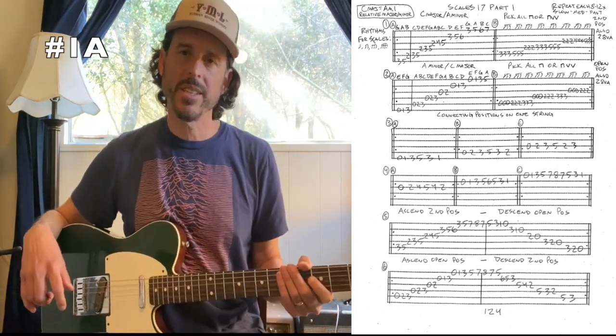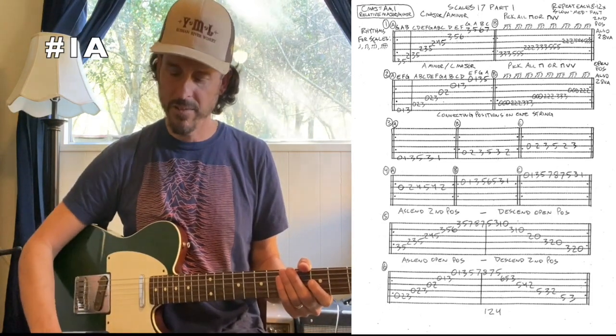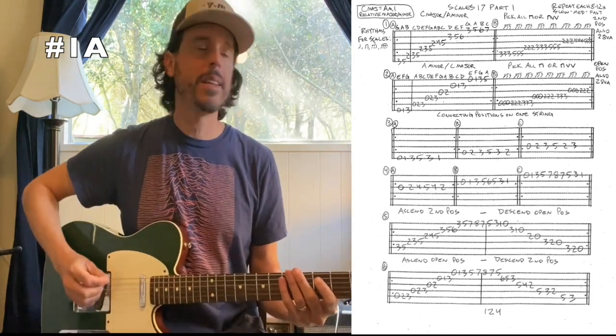For 8th note triplets, you could do three on each note or just one. I'm going to be doing one on each note. 1, 2, 3 triplet, 4 triplet.